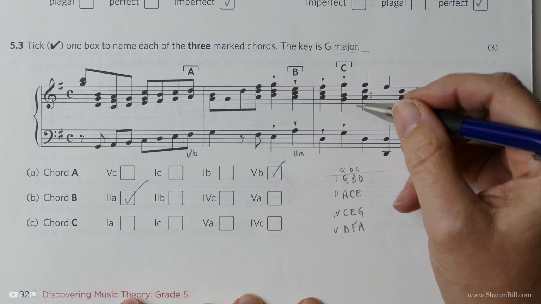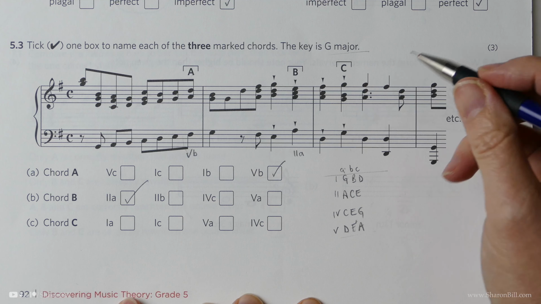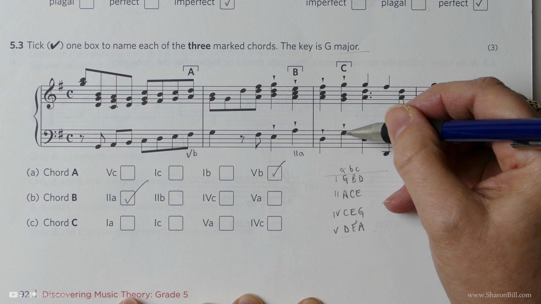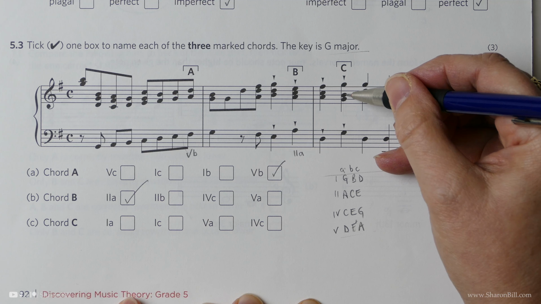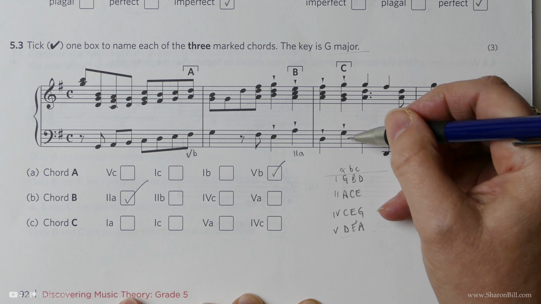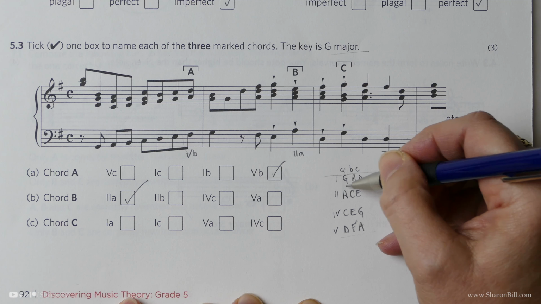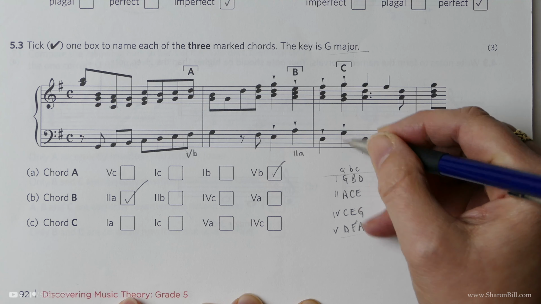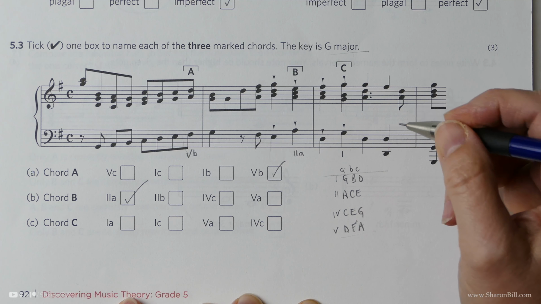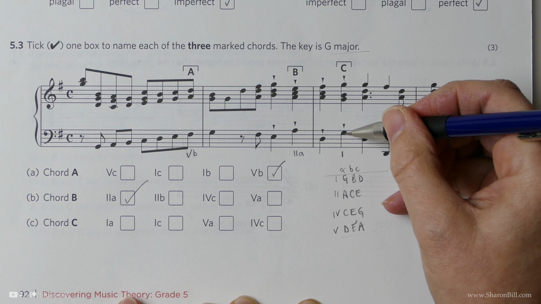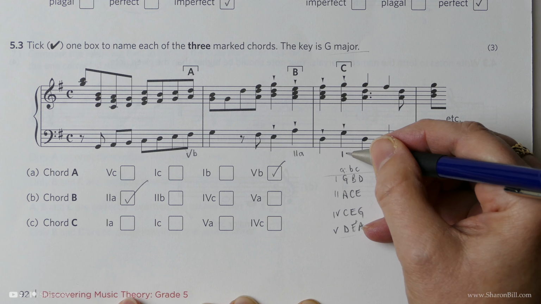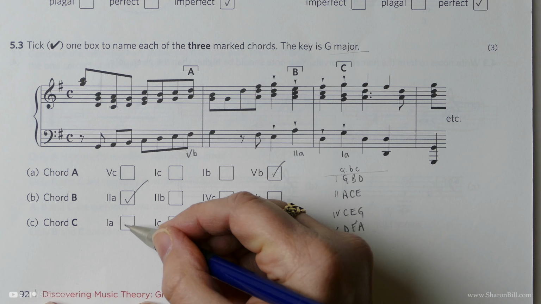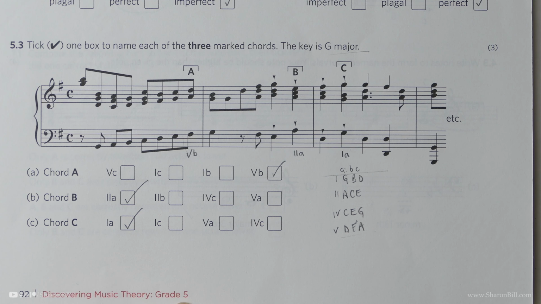And then finally, we have here a chord G, G, B, G. So we've only got 2 of the notes, there's no D, but it's enough to tell us it's a chord 1. And the root note is the G, so we're in root position there, so it's 1A. And that's soon completed.